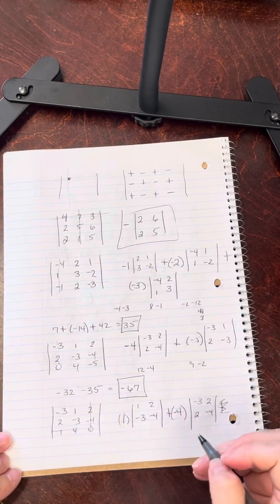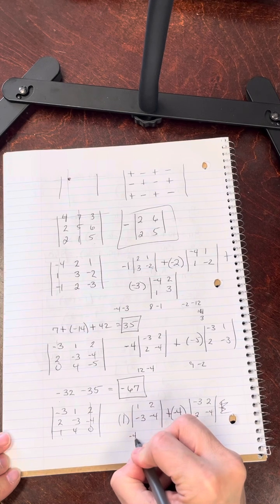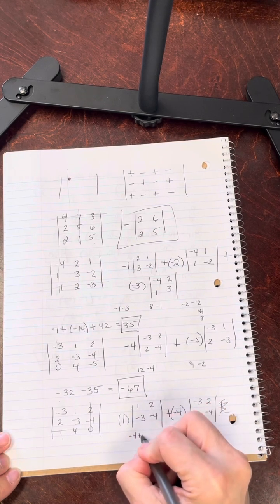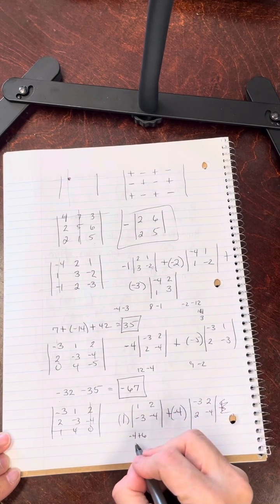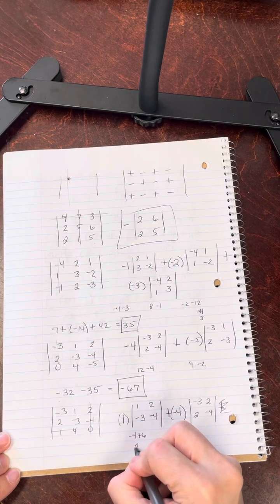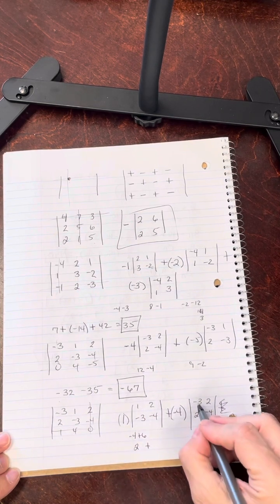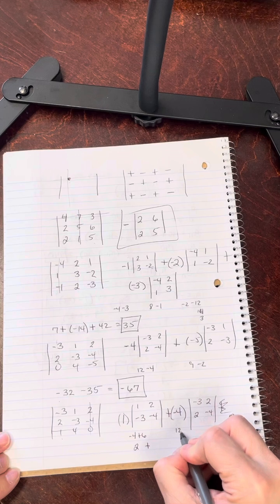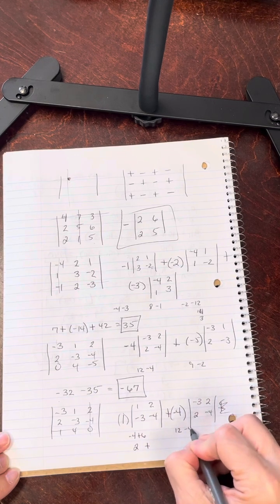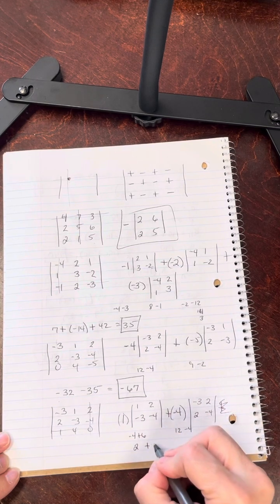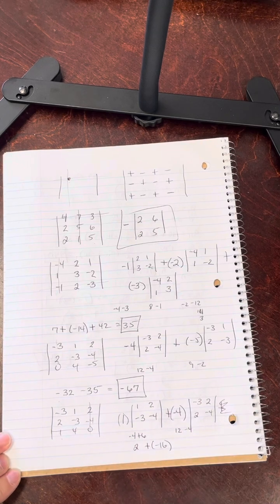All right, 1 times negative 4, negative 4, negative 6, change the sign, positive 6. That's 2 times 1, so that's just a 2, plus negative 3, negative 4, positive 12, 4, make it negative 8, negative 16. And then that should be, oh, uh-oh.